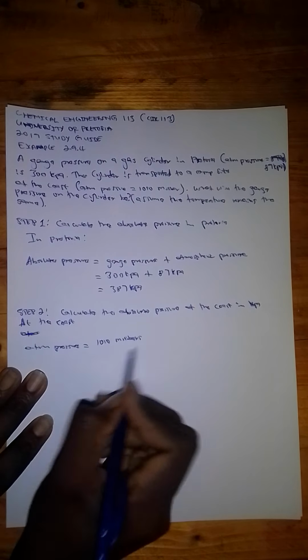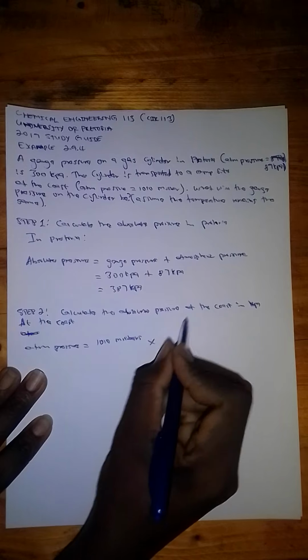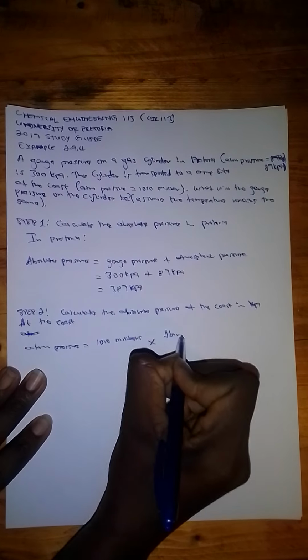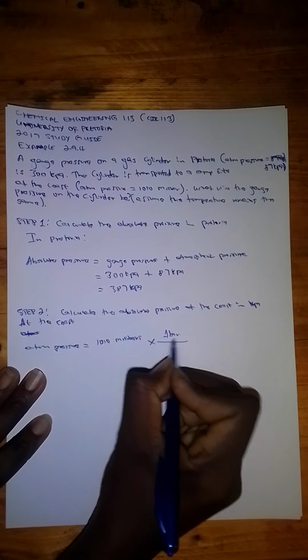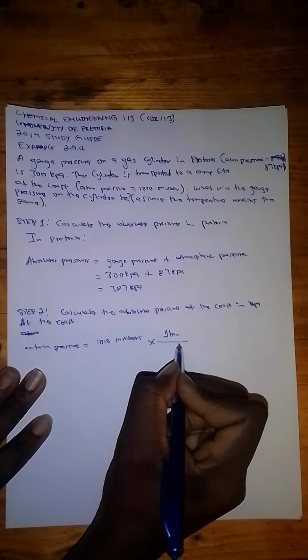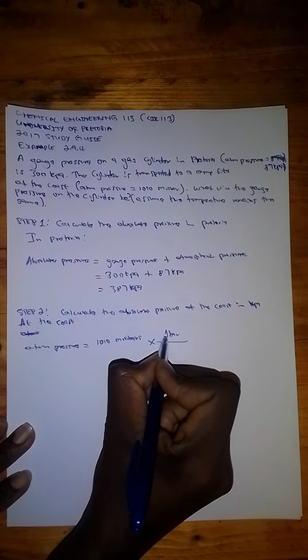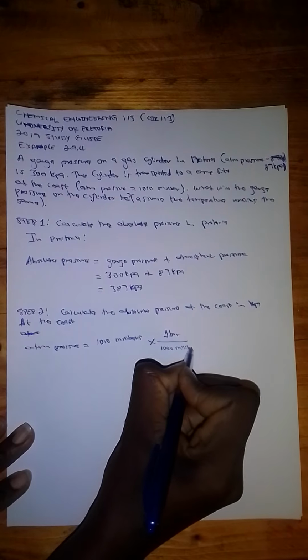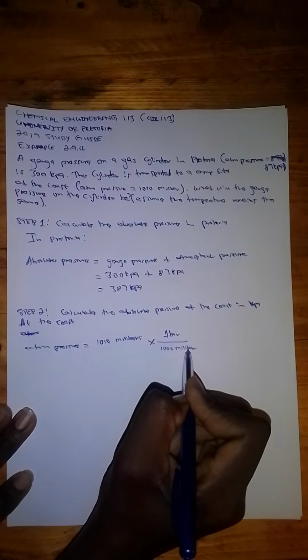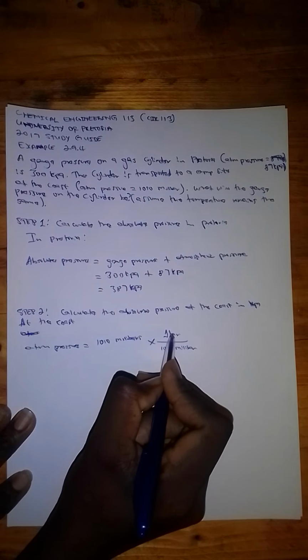And for us to convert millibars to kilopascals, we can just take a couple of steps. We can just say 1 bar. We know that a milli is 1,000, so we're going to say 1 bar over 1,000 millibars. Now we know for sure that the millibars will fall off, but now we're left with the bar.